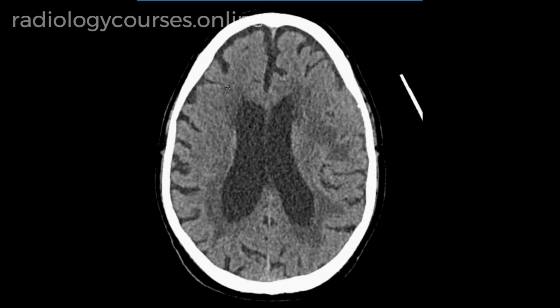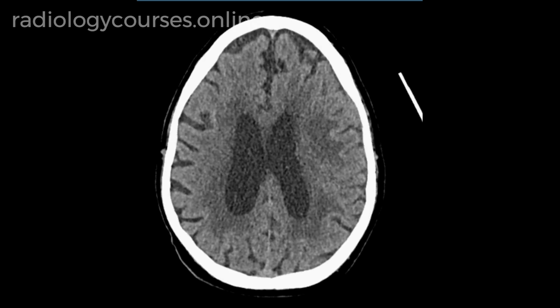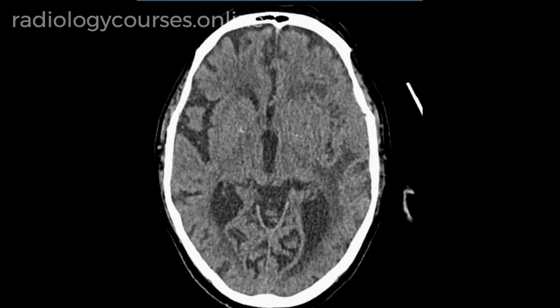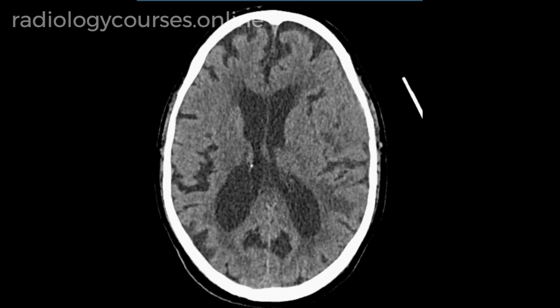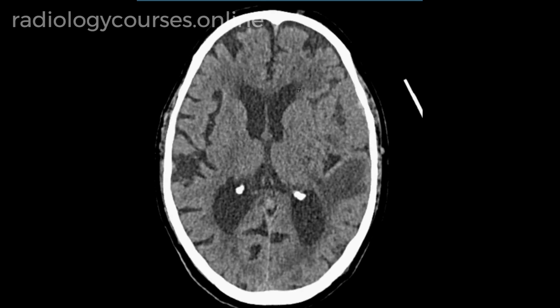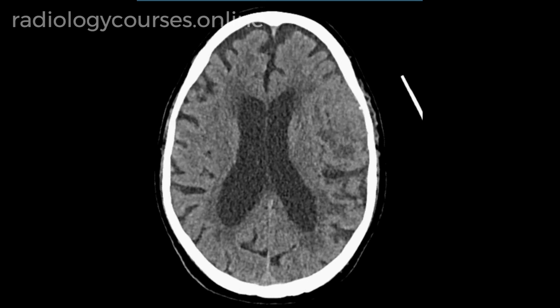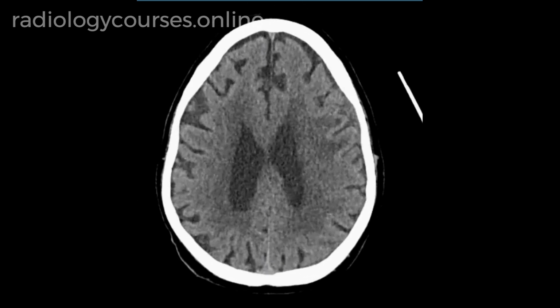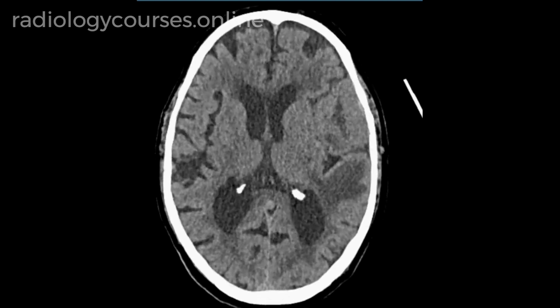This is asymmetric compared to the low attenuation area in the periventricular white matter. So we need to now look more carefully in the left cerebral hemisphere for why we are having such asymmetric edema or low attenuation in the left fronto-parieto-temporal lobes involving the white matter.